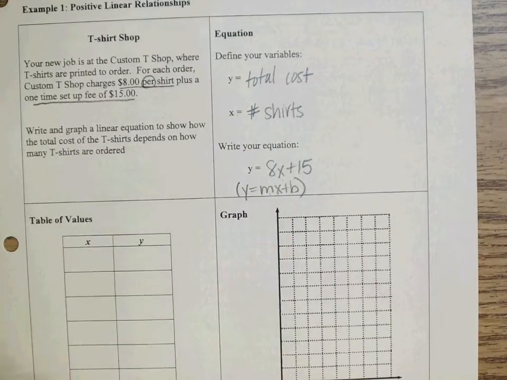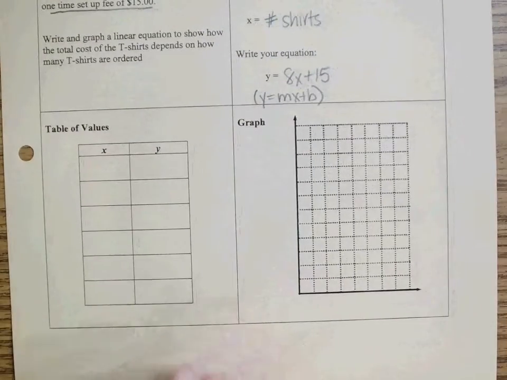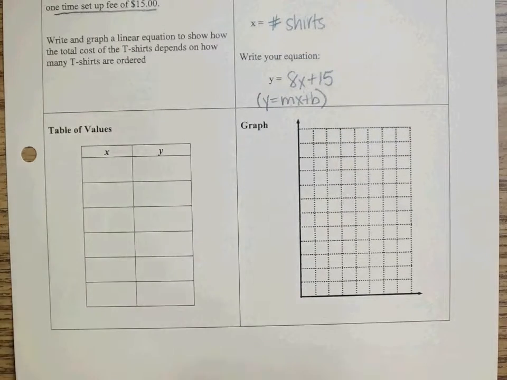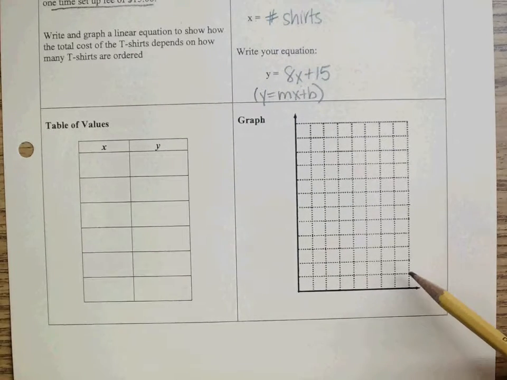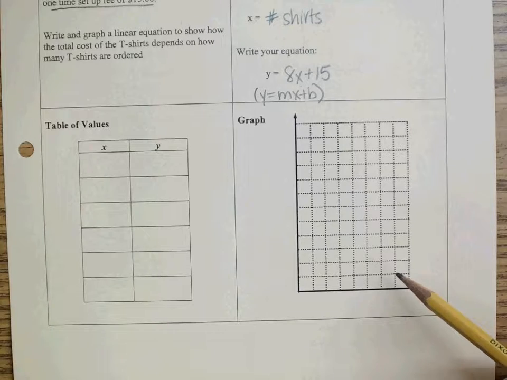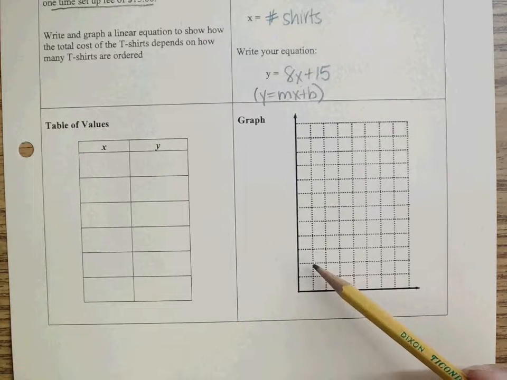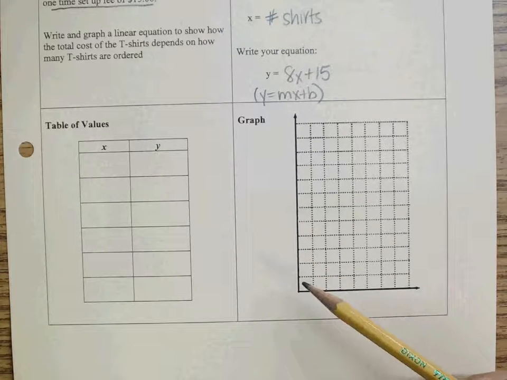All right, the next thing we're going to do is think of a table of values. And I want you to take a look at the graph that I've provided as well. So notice how this graph is just quadrant 1. And so when we think about our table of values and creating our graph, we really should not have any negative x values or really any negative y values for that case.